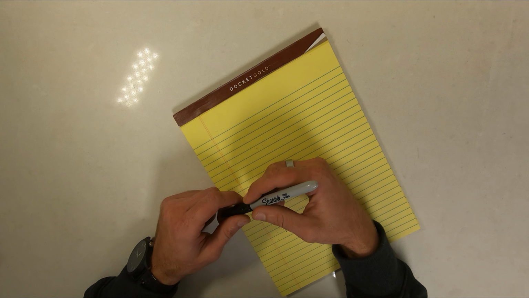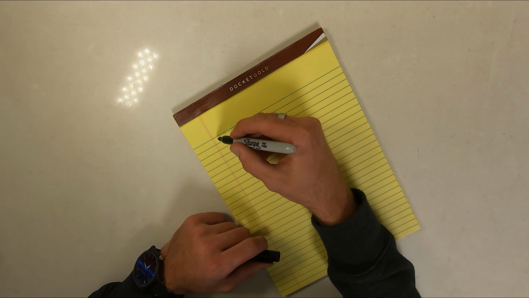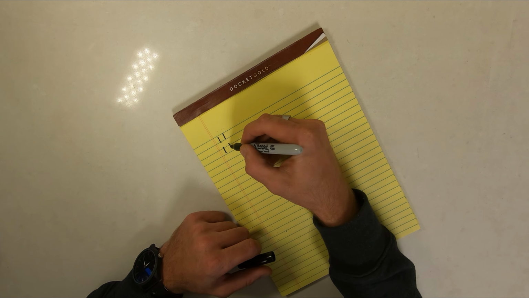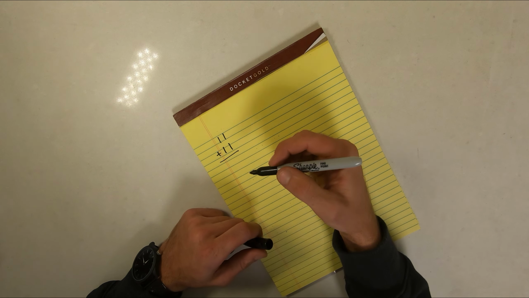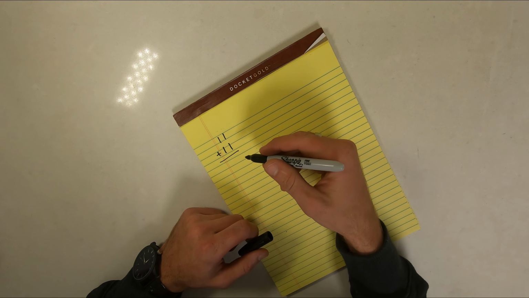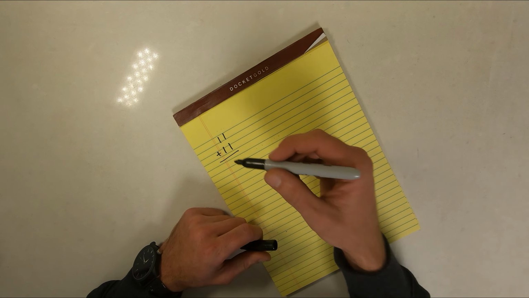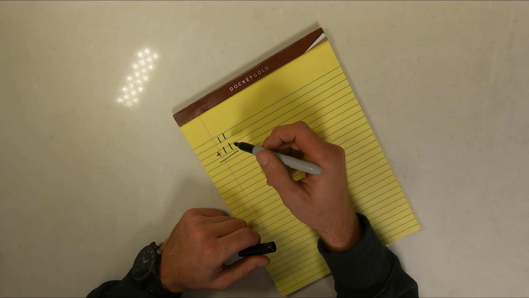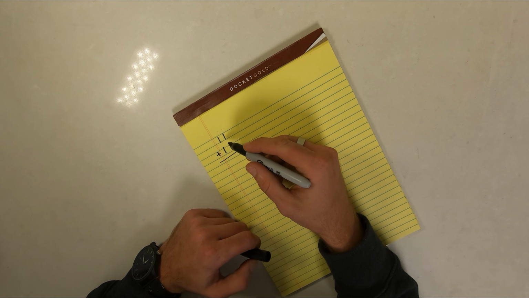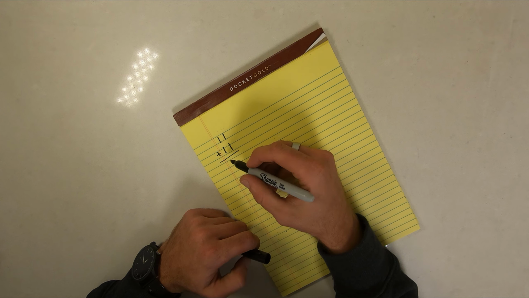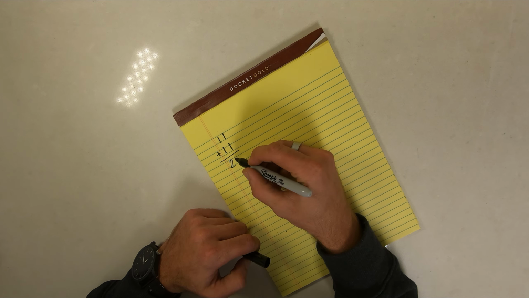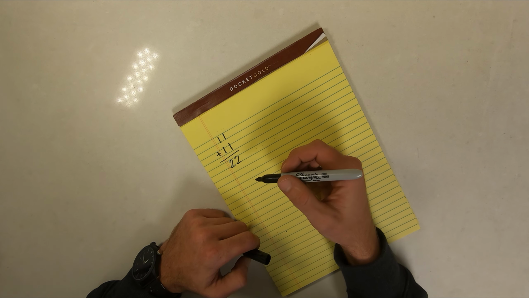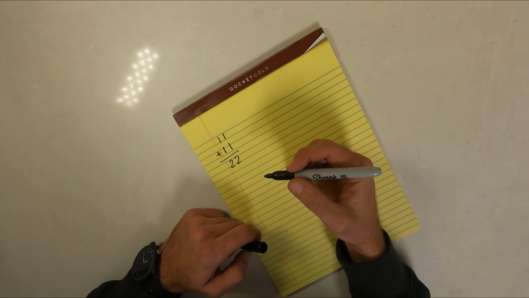So let's work another problem. Let's say we have 11 plus 11. Now let's just think about what the problem is asking. We have 2 tens and then 2 ones. So we can, in our head, just solve this problem automatically, giving us 22.